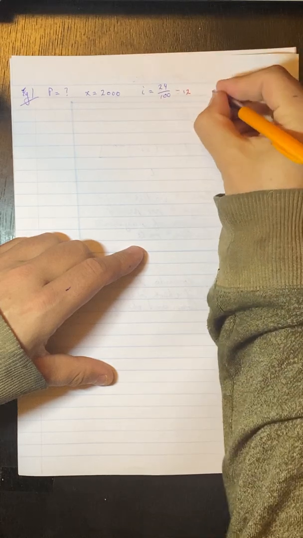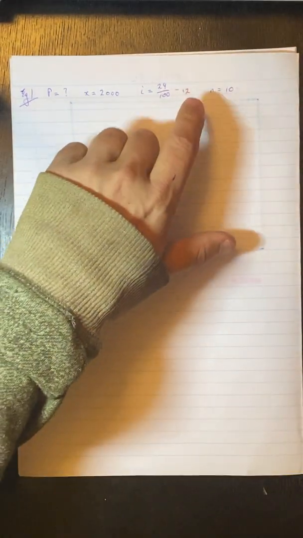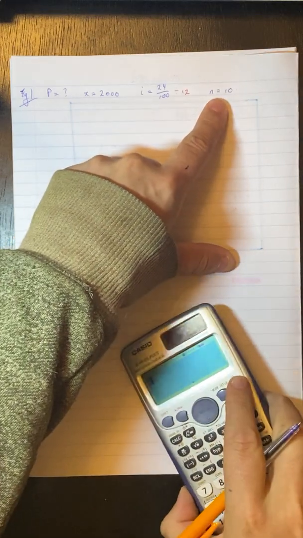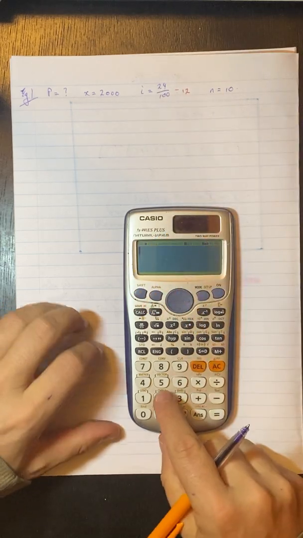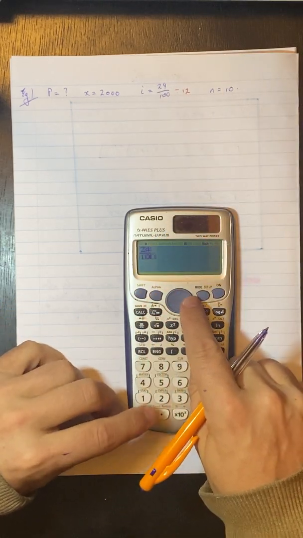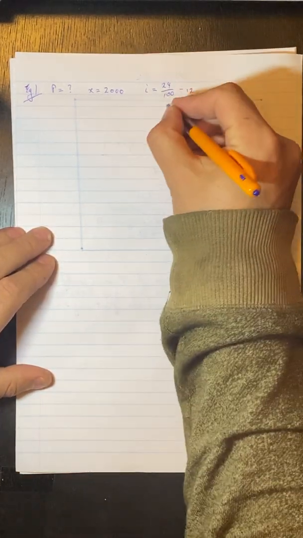And then the number of payments is 10. Okay. Just take note, I don't have to multiply that one by 10 because it's already in months, or the number of payments. I'll just work out what this is, 24 over 100. Divide that by 12, and we get 1 over 50.